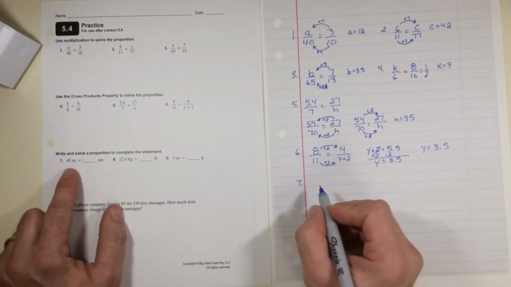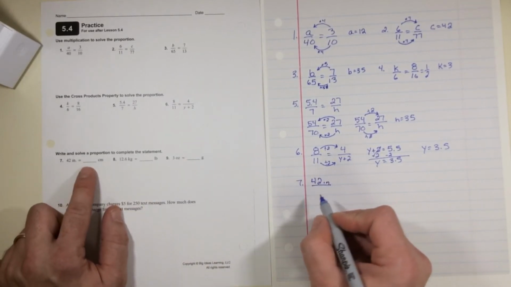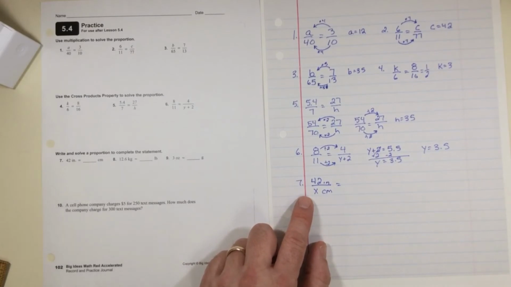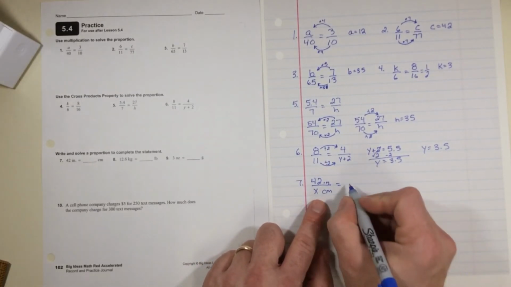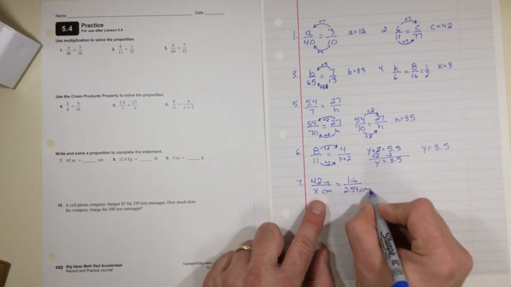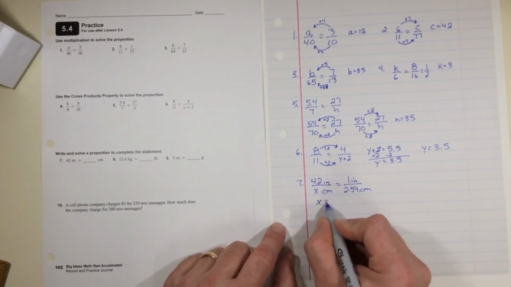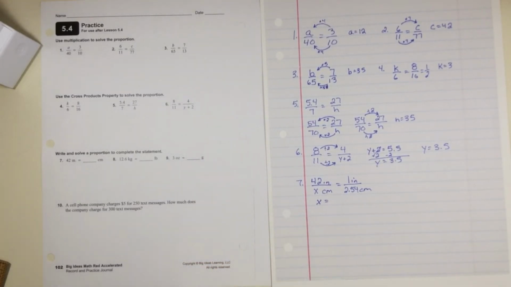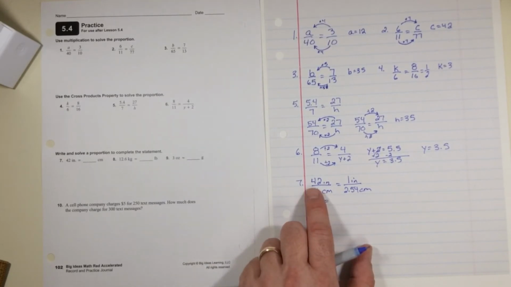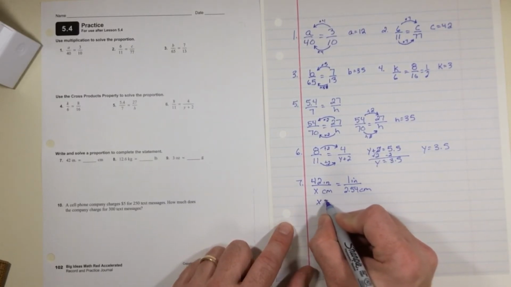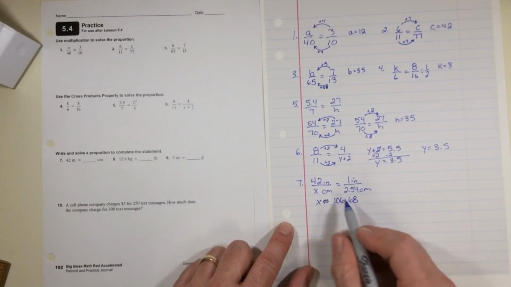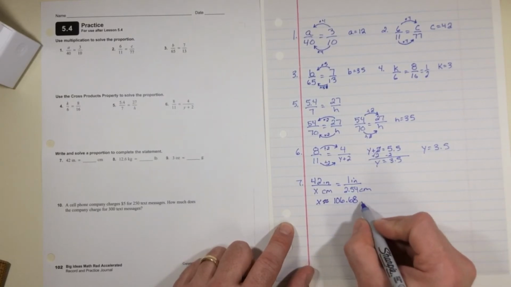Number 7. Well, here I have 42 inches equals how many centimeters? And now I need to go and find a conversion. Out of the back of the book is the one I'm going to use, and it has 1 inch equals 2.54 centimeters. Well, 1 times x is x. And 2.54 times 42 equals, and remember, this is approximate because these conversions are approximate, 106.68. So 42 inches is approximately 106.68 centimeters.